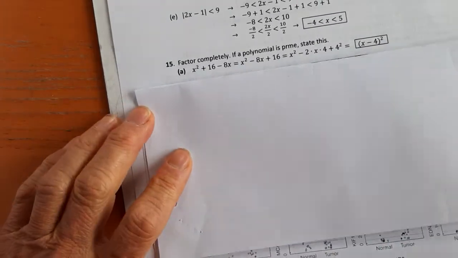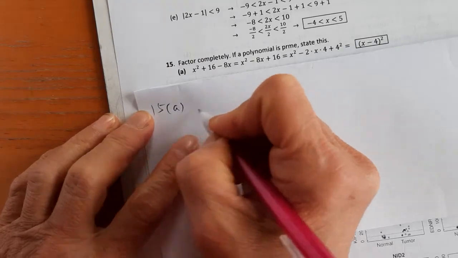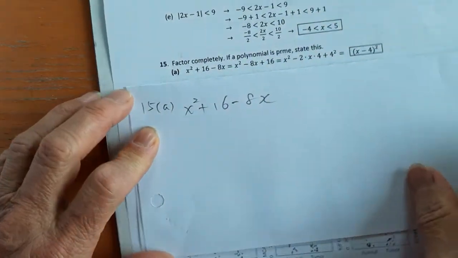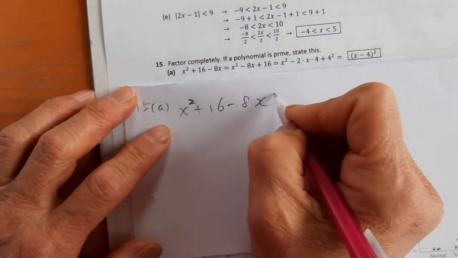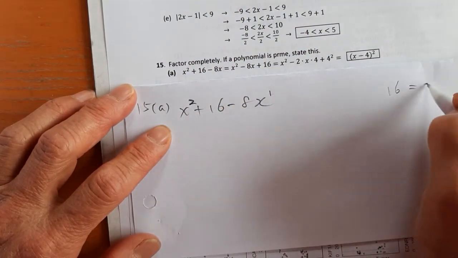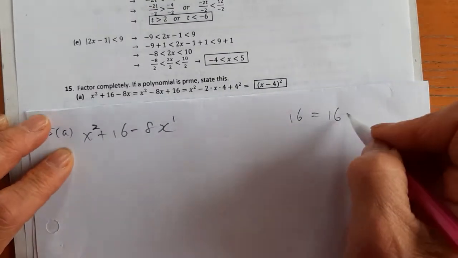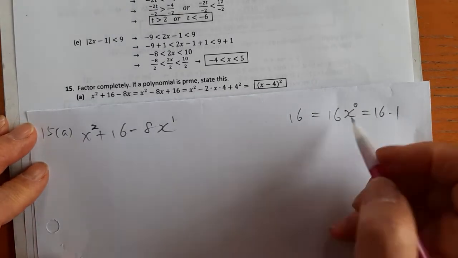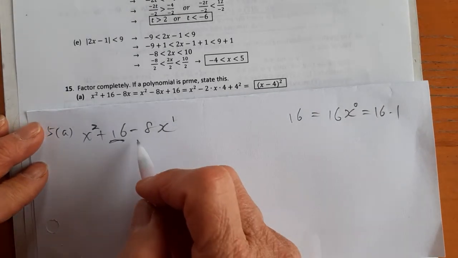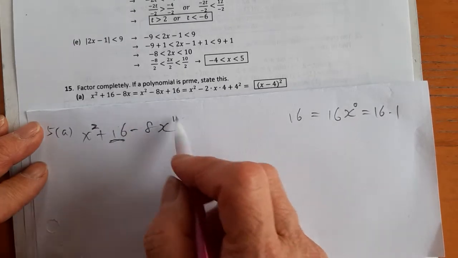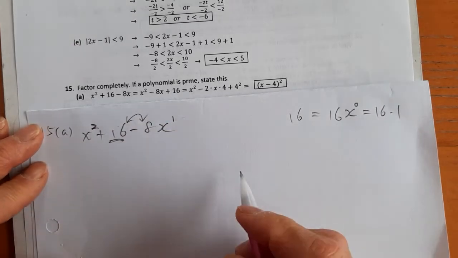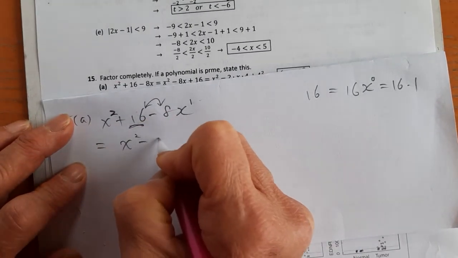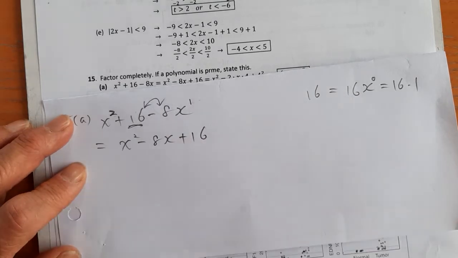factor it. First of all, we have to put it in descending order. Descending order according to degree: 2, 1. 16 is equal to 16 times x to the power 0, because any number to the power 0 is 1. So this constant term's degree is 0. And then 2, 1, 0. So we have to exchange the two terms to become descending order. So it becomes x squared minus ax plus 16.